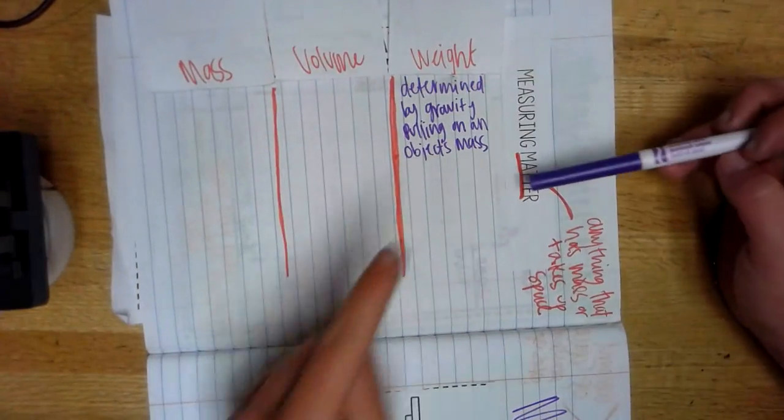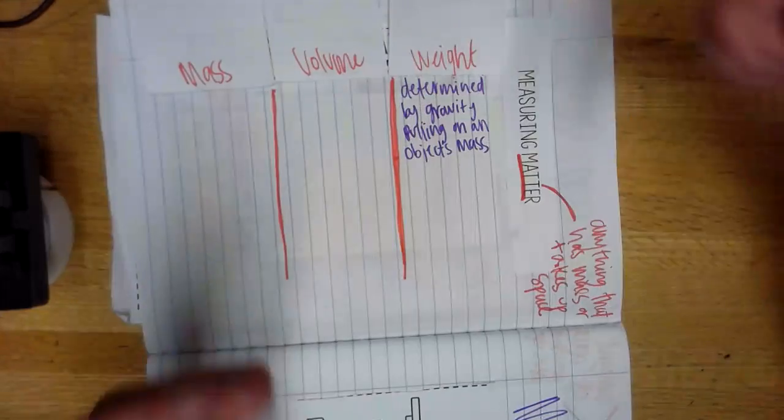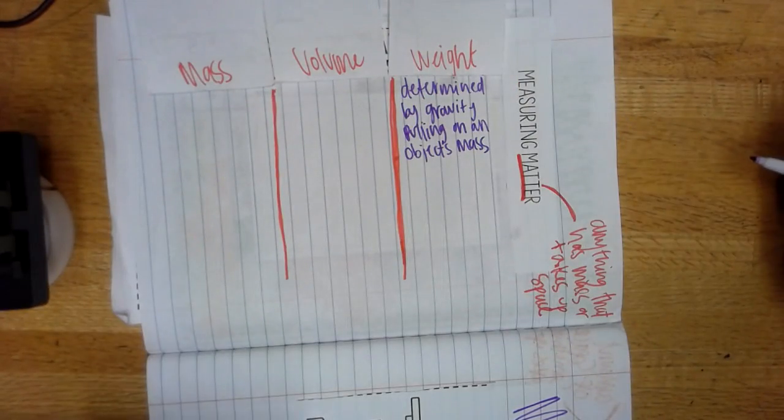So remember we said over here that mass is how many atoms are packed in to create an object or whatever you are measuring, okay?